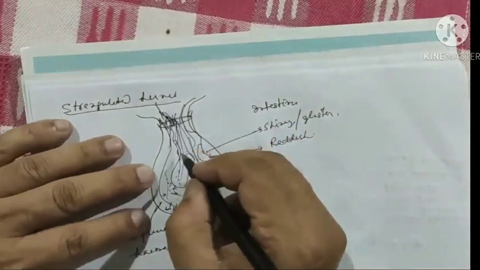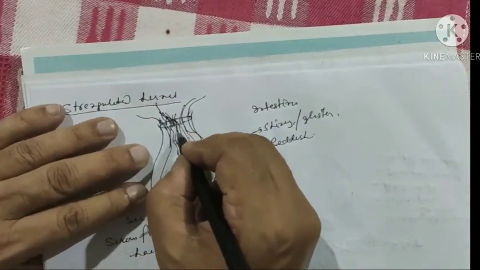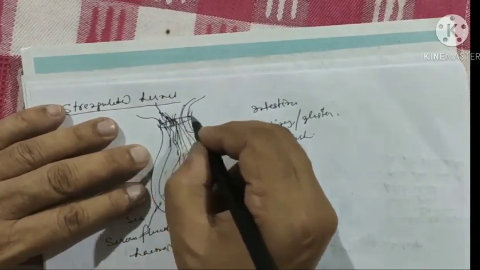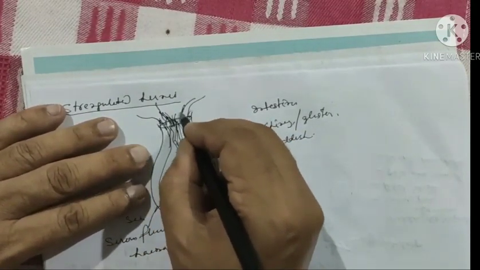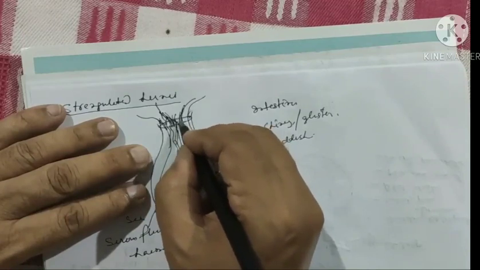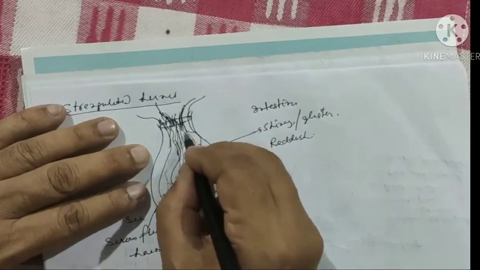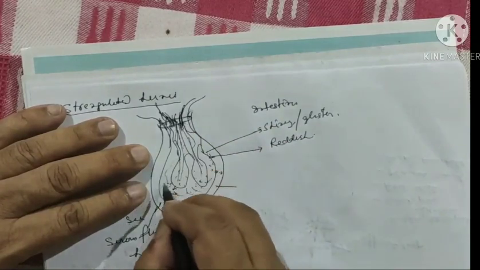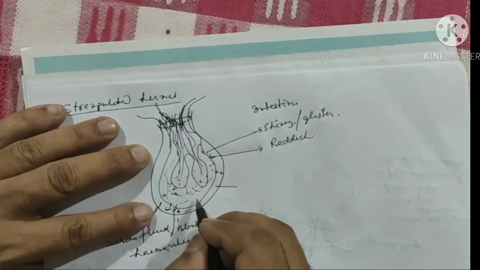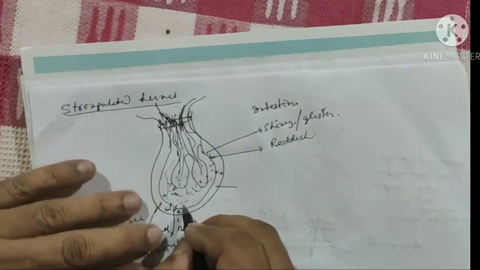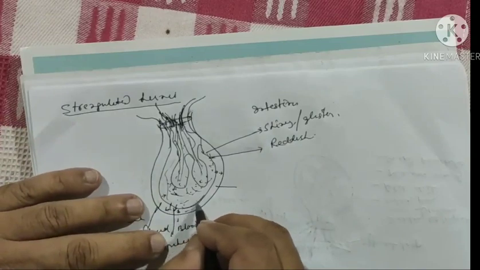If this process goes on and you do not treat it, ultimately the arterial supply will also be blocked. If the artery is blocked, the whole part becomes ischemic, particularly the anti-mesenteric borders, which will be more ischemic.